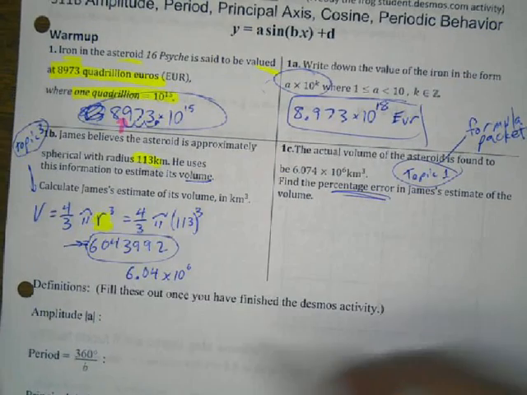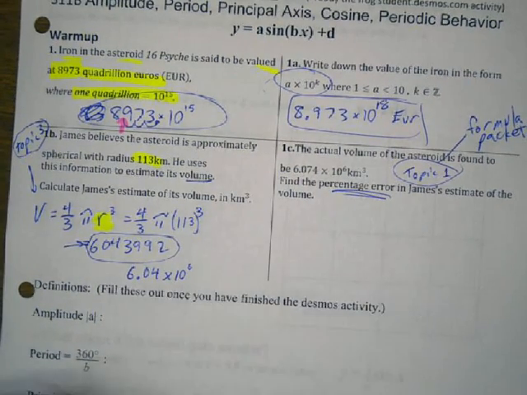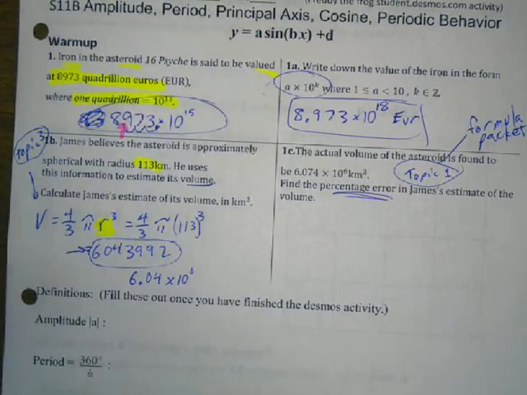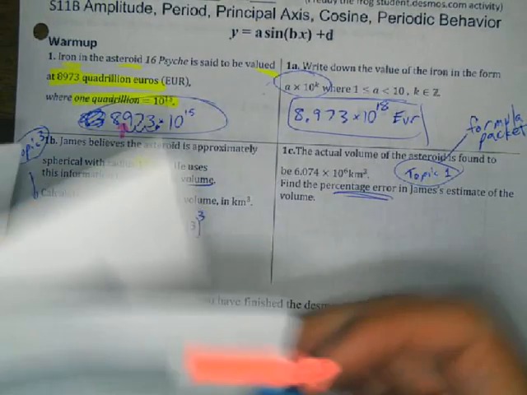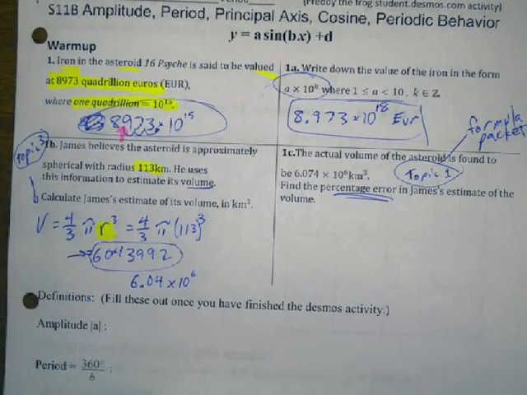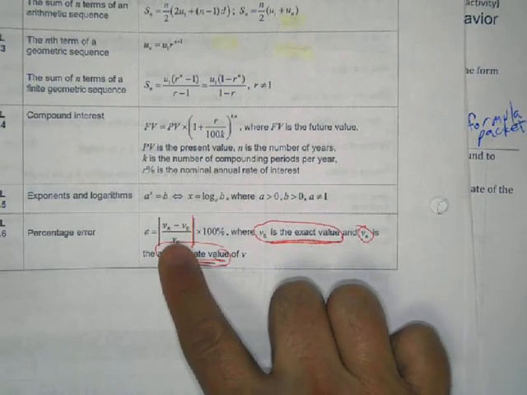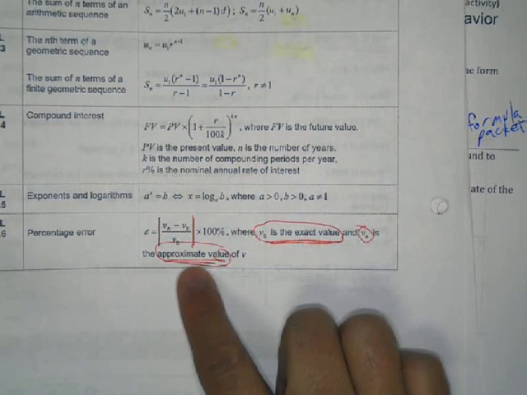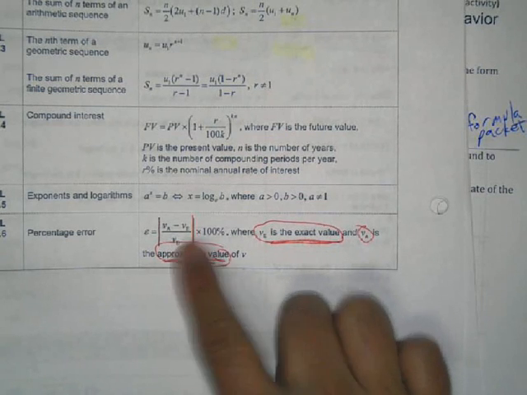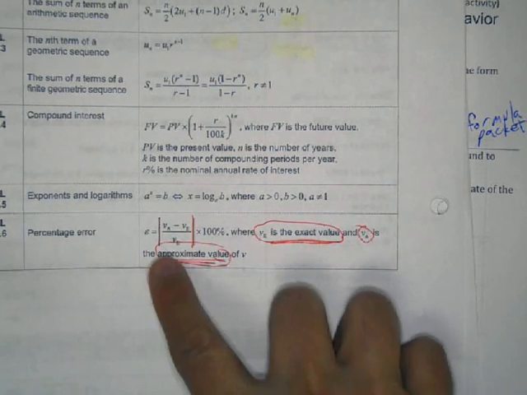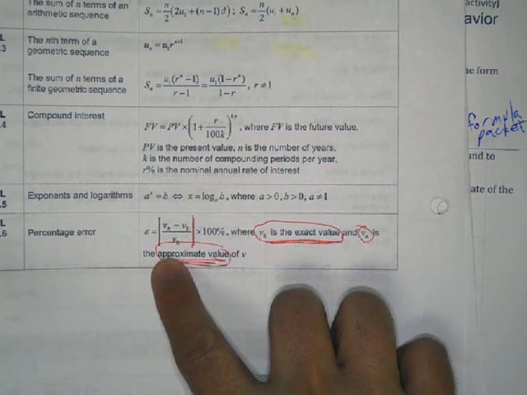When you go to topic 1, you're going to find percent error. Percent error is equal to the approximate value minus the expected value, divided by the expected value. You might want to hit pause to copy this down.